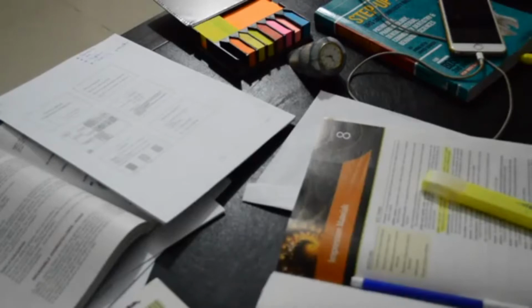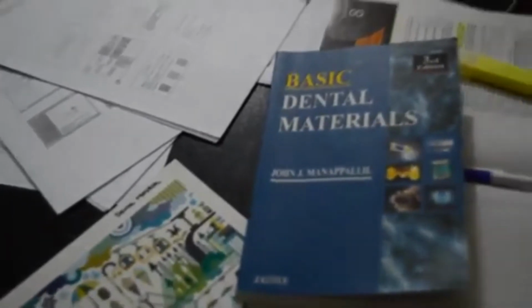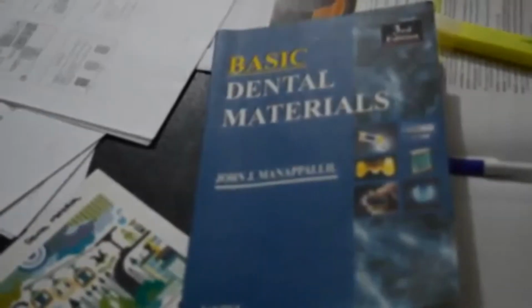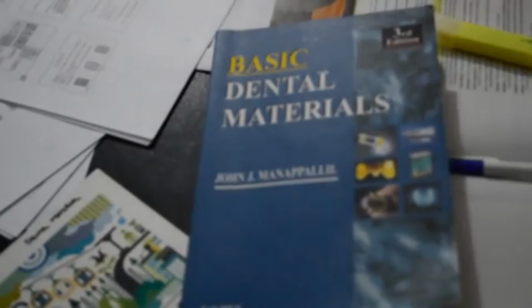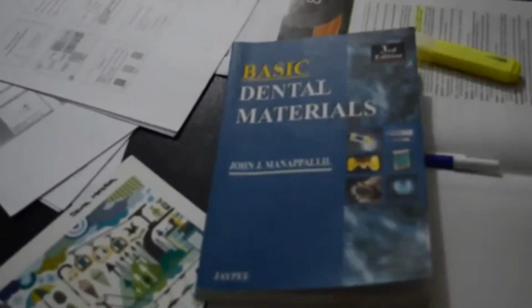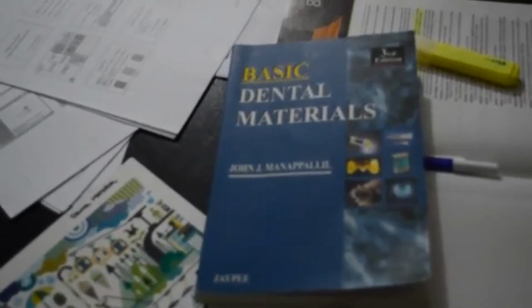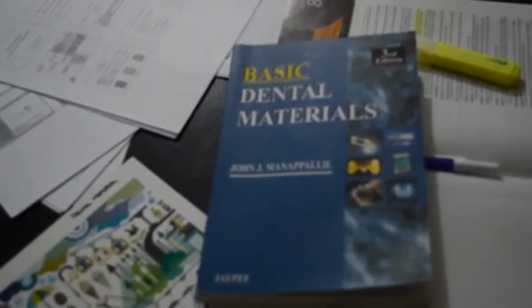I got two books. The first book that I got myself was this one, Dental Materials by John J. Manappallil, I think, but we actually call this book JP because of this thing written under it over here, JP.